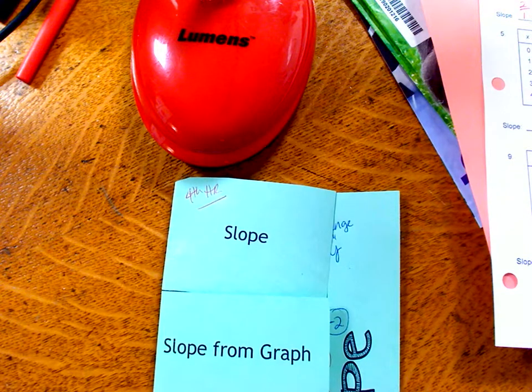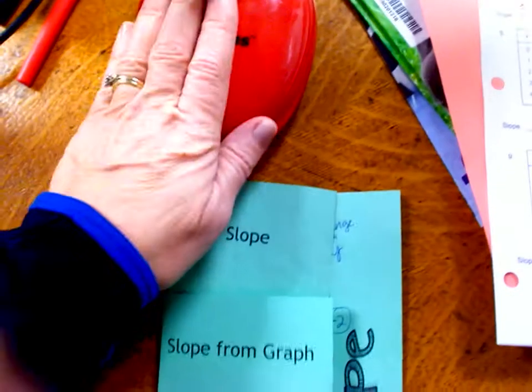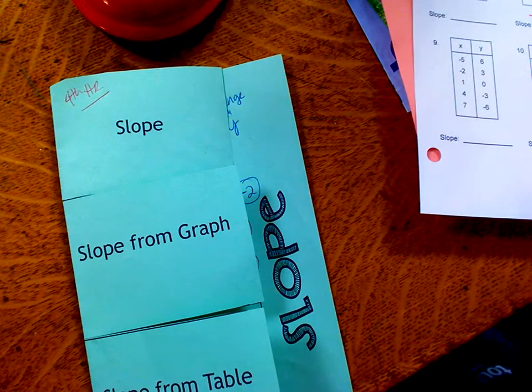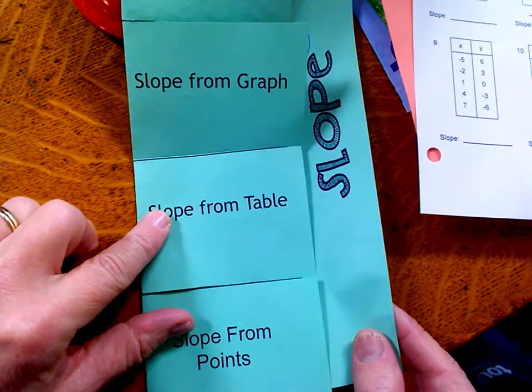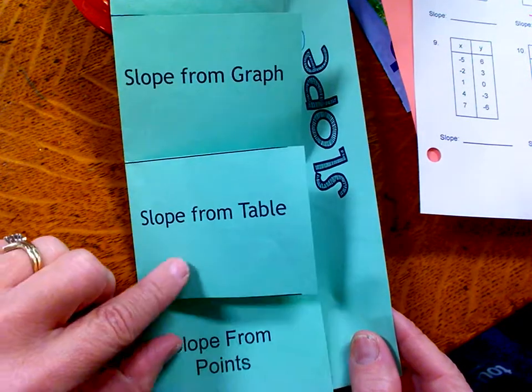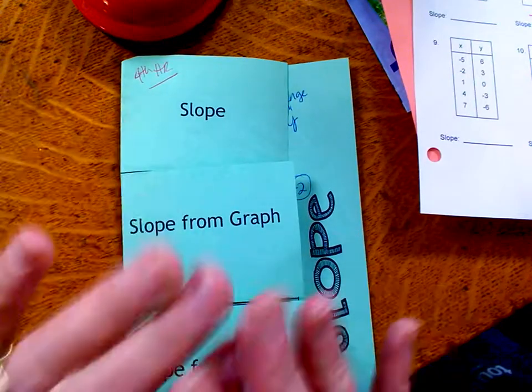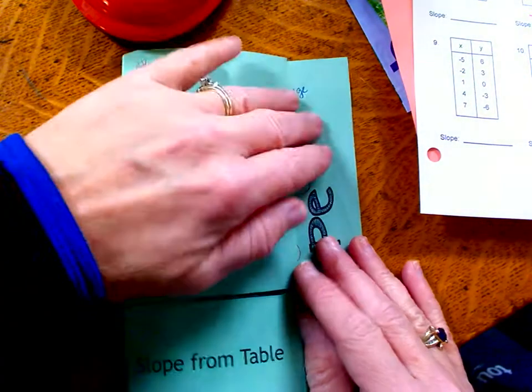All right, these are the video notes for finding slope, what slope is, finding it from a graph. This is part one, and then there's going to be a part two that talks about tables and finding slope from 2 points. So you should have this fold out. If you don't have it, really watch, maybe even take notes in your notebook.